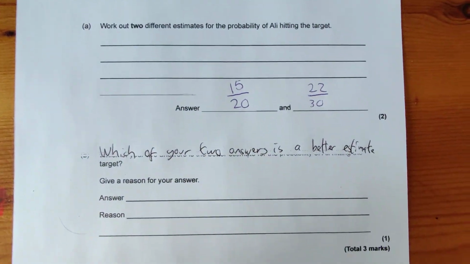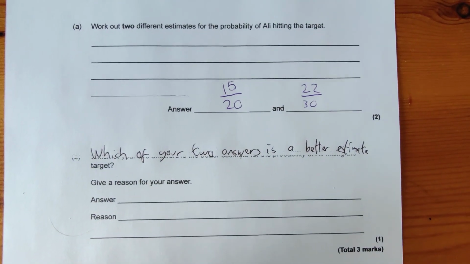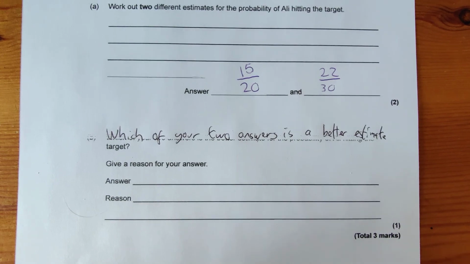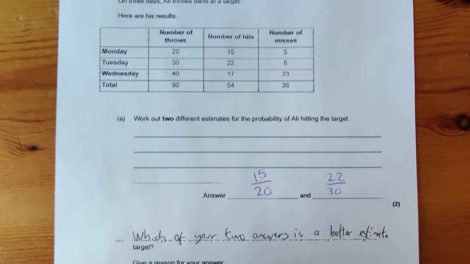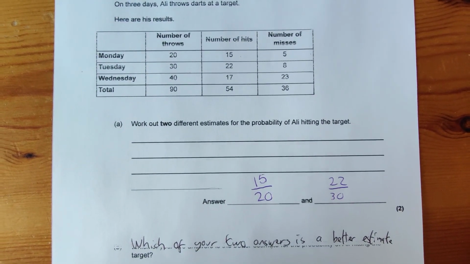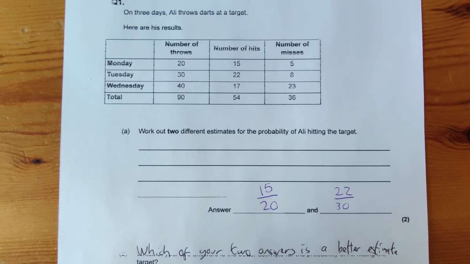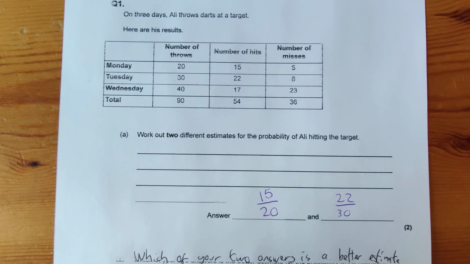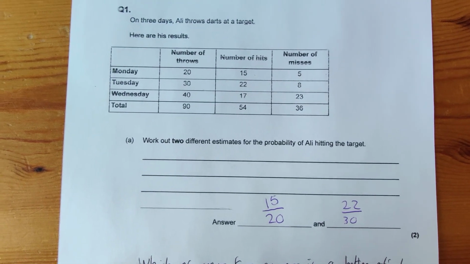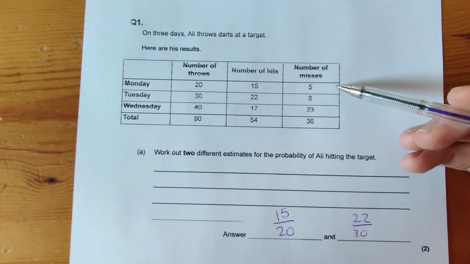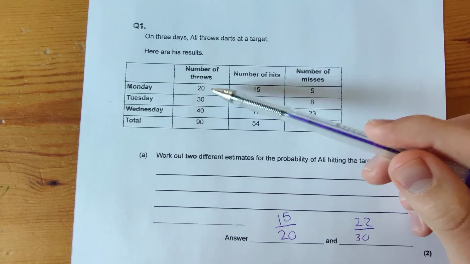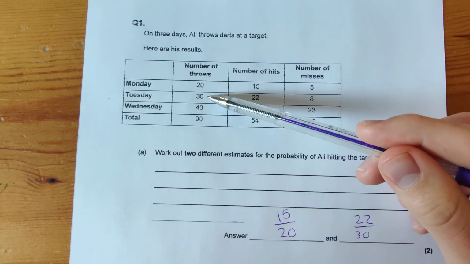Part B says, which of your 2 answers is a better estimate for the probability of Ali hitting the target? Well, always with a relative frequency or experimental probability, the more you do the experiment, the more you do the trial, the more accurate your data is. So on Monday, he did 20 throws, and on Tuesday, he did 30 throws.